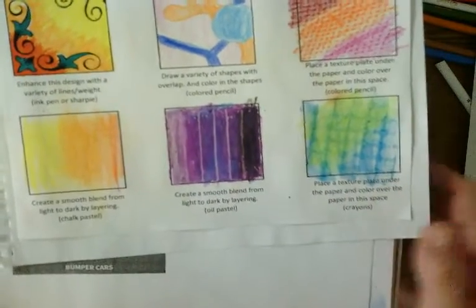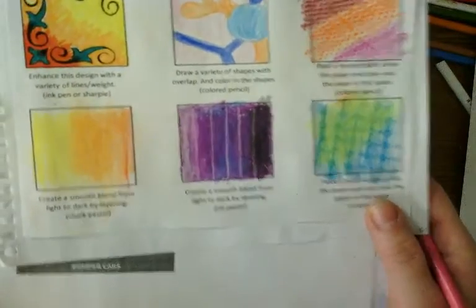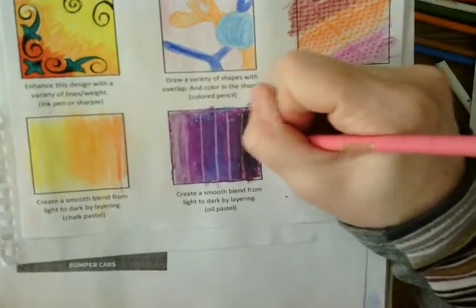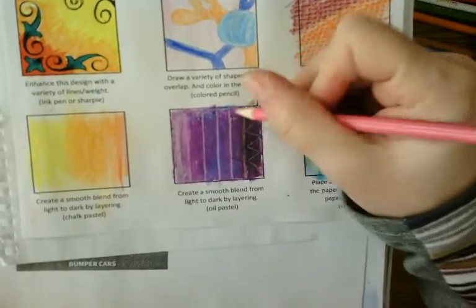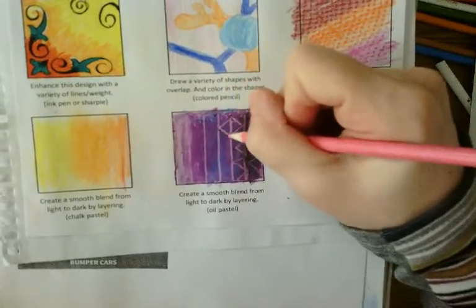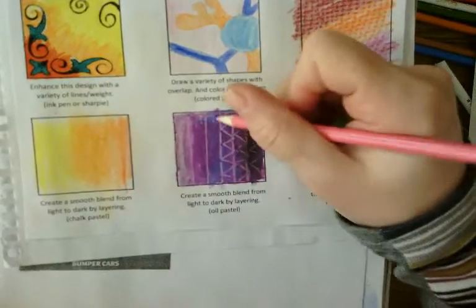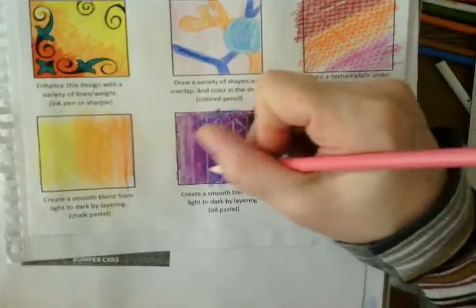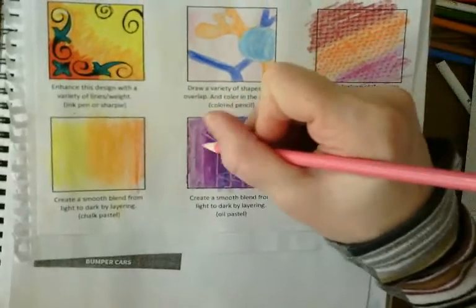Okay, so now that is the beginning of a pattern, but it could become even more complex. So now maybe I scratch in the surface zigzags. So what's happening is the oil pastel is getting pulled off the surface by the colored pencil.